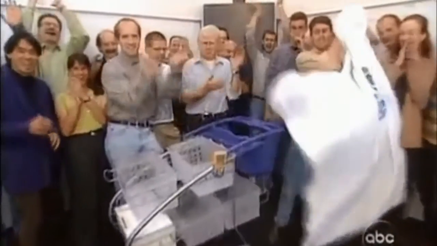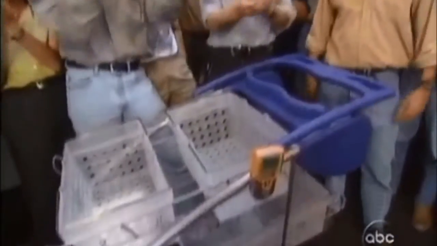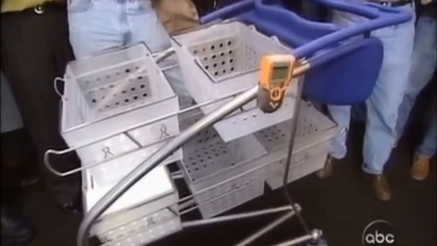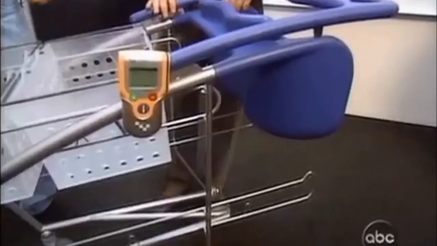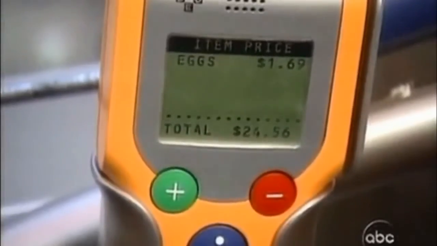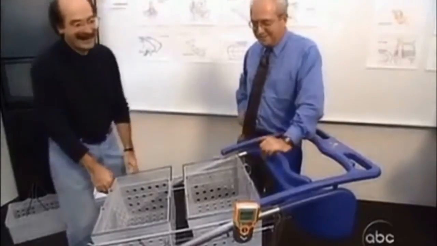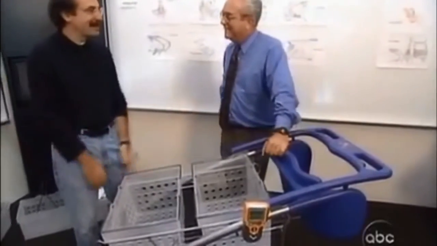There it is! So we took the best elements out of each prototype. The cart, which is designed to cost about the same as today's carts, is different in every other way. What do you think? Well, I'm very proud of the team. I think it's great. Does this work for you? Works for me great. It's also beautiful.